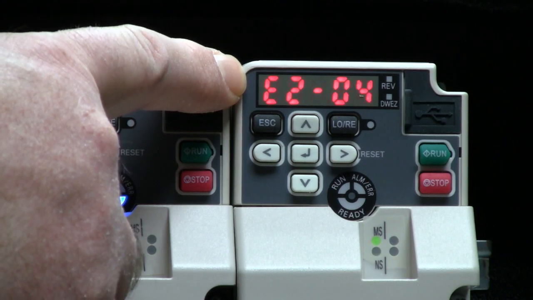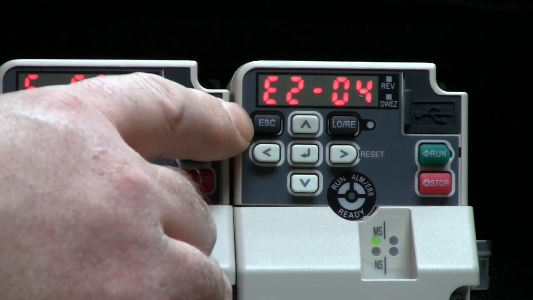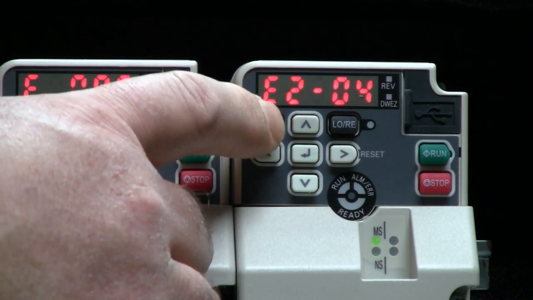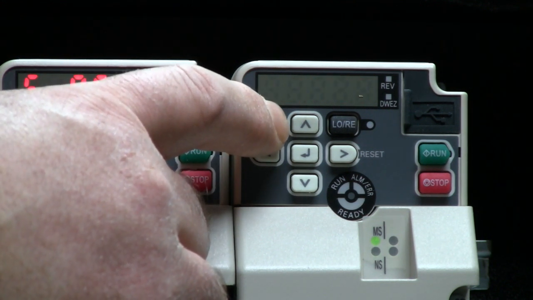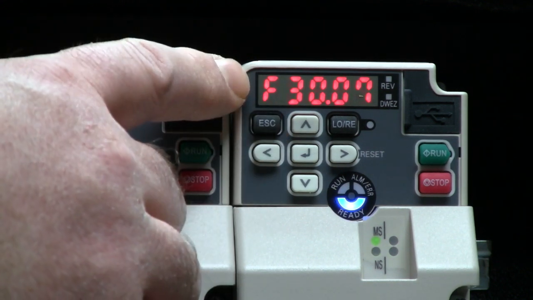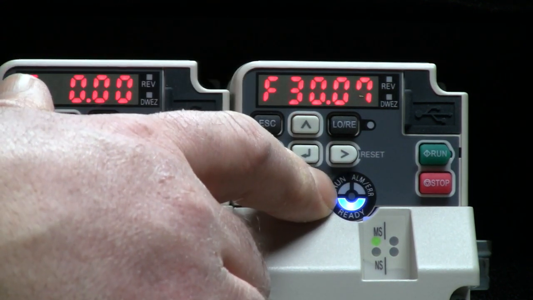If you're completed with your programming, you can use the escape key in the upper left hand corner, press that once, twice, 3 times, 4 times, and that brings us back to the home screen and our ready light comes back on.